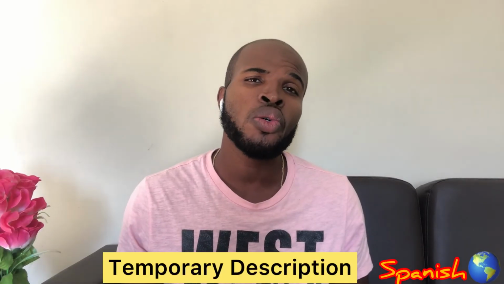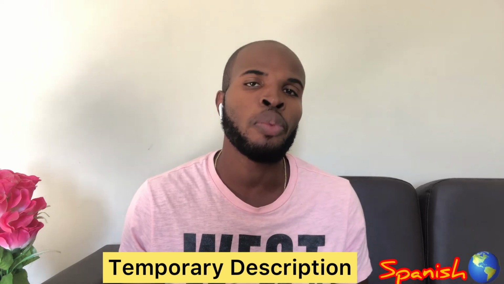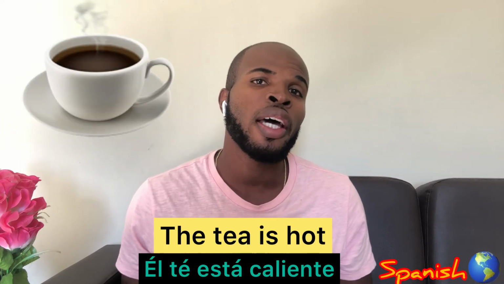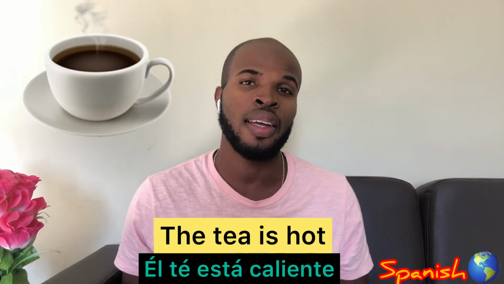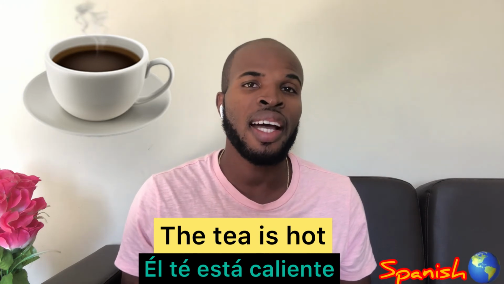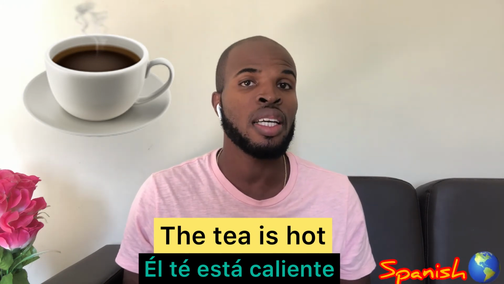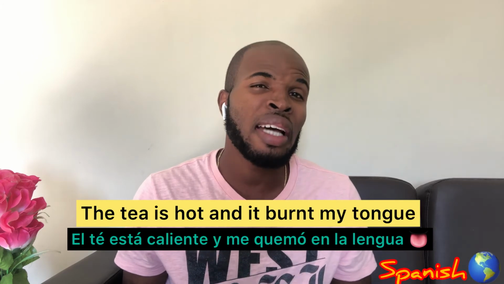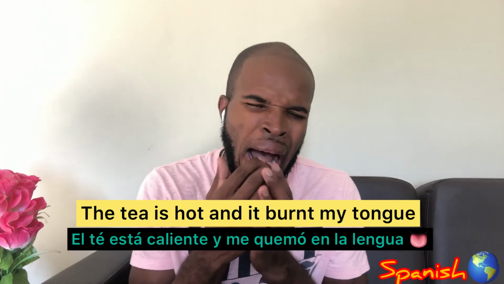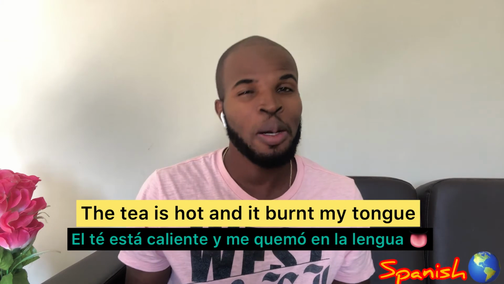Estar is also used to describe something that is temporary. Here's an example. El té está caliente, which means the tea is hot. El té está caliente y me quemó la lengua. I'm sure we've all had that moment where the hot tea has burnt us on the tongue. We use estar because at some point the tea, although it's hot, becomes cool.